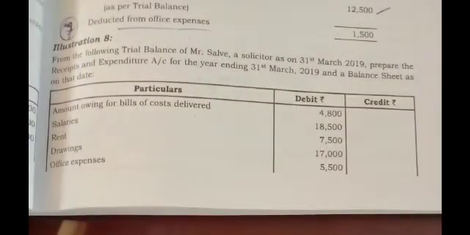Dear students, we have discussed a few problems towards professional accounting last week, and in today's class also, we are going to do one more problem towards professional accounting. See, in this problem, what information is given? They are given the trial balance. Earlier, in those problems, the receipts and payments account was given, and then we prepared the balance sheet.